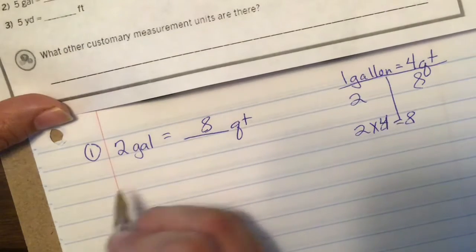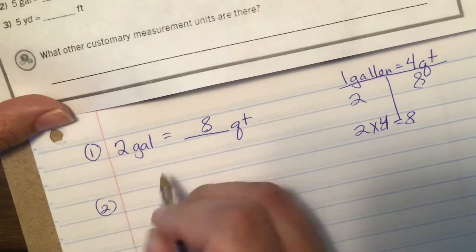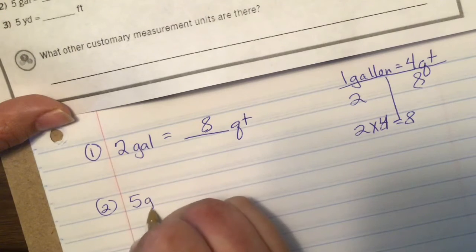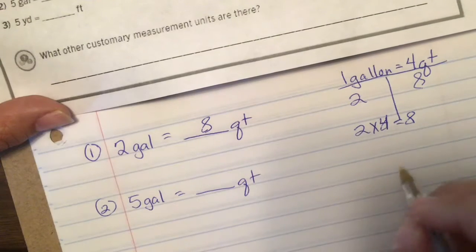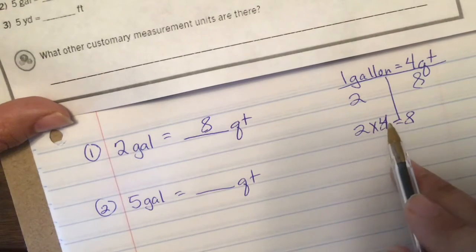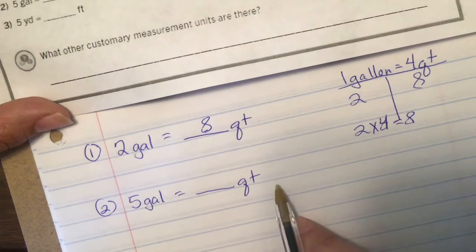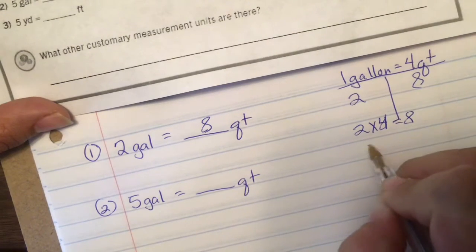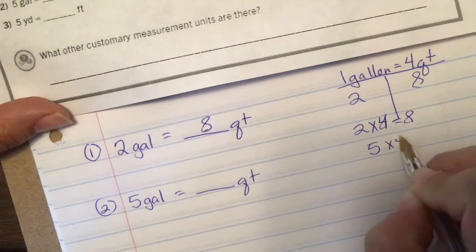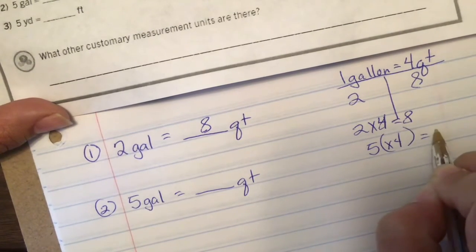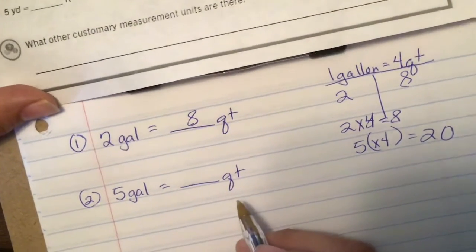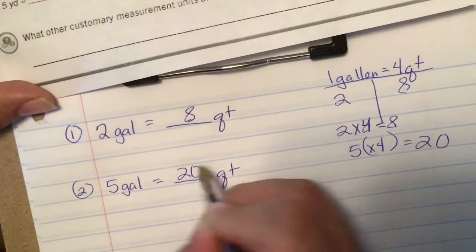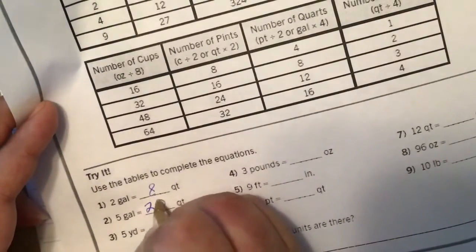Okay, let's move on to number 2. For number 2, we've got 5 gallons, and we need to know how many quarts that is. Well, I can still use the same table since it's the same thing. We're going from large to small, so we multiply. If I continue this table, this would be 5 times 4, which equals 20, which means 5 gallons is the same as 20 quarts. So I'm going to write these down here, 8 and 20.